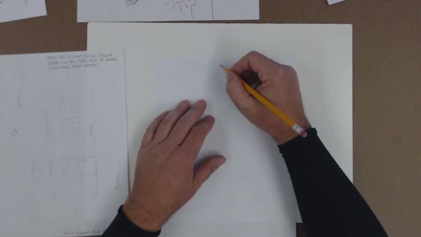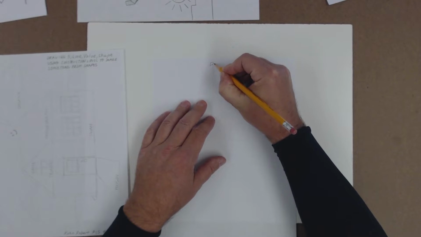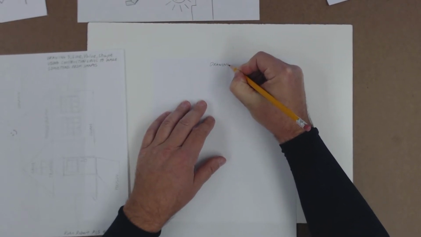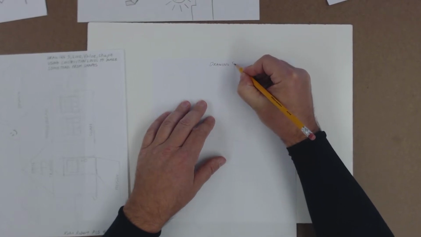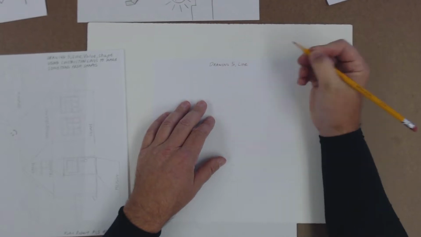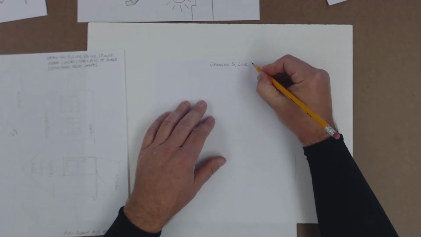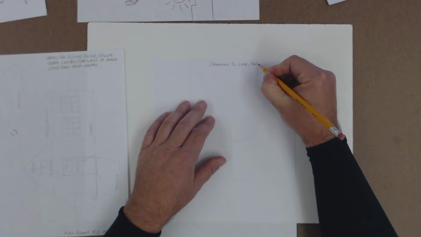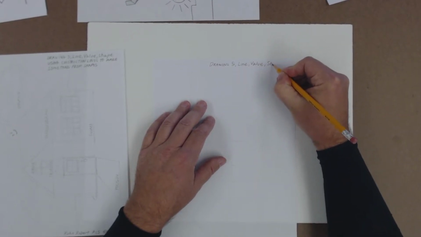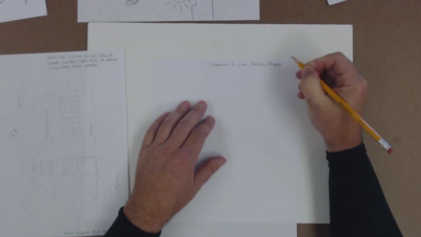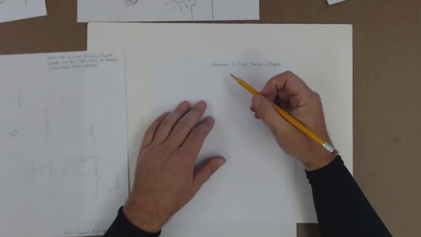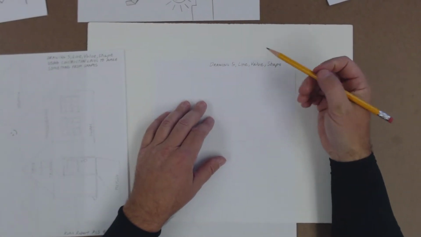We've done 4 other drawings up to this point. And this has to do with line. Line. So put it down. Value. And it has to do with shape. Remember, writing the words out really helps to identify things, really gets the concepts into your brain, into your being.